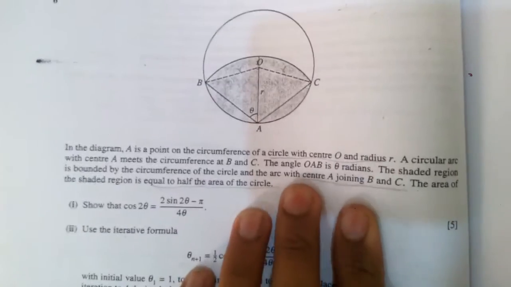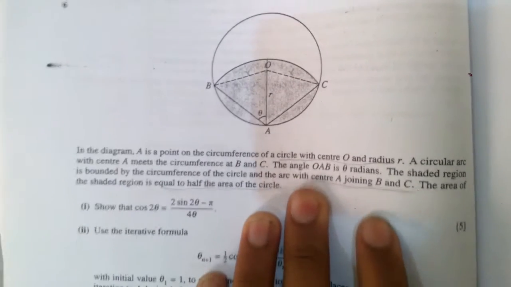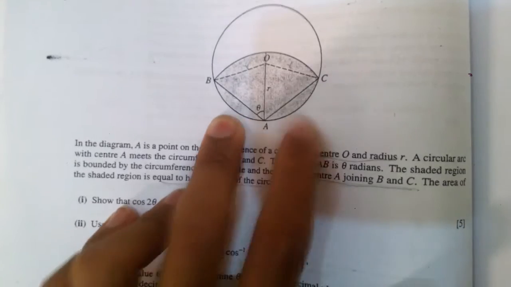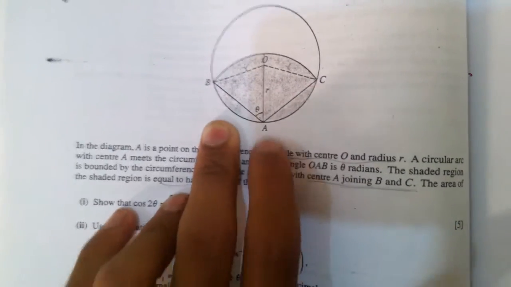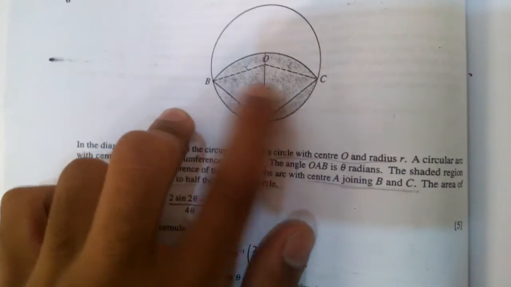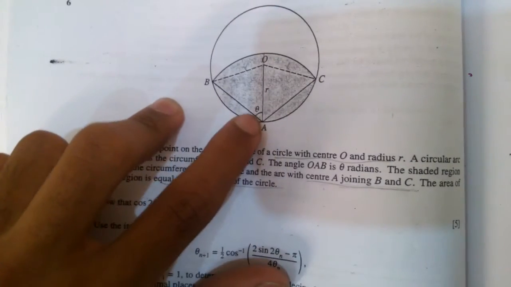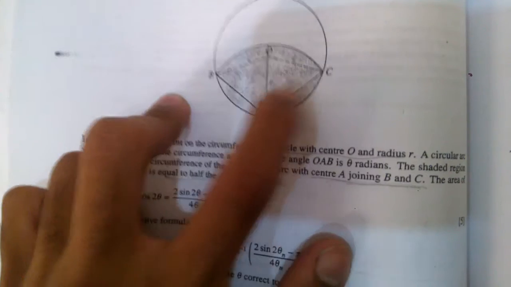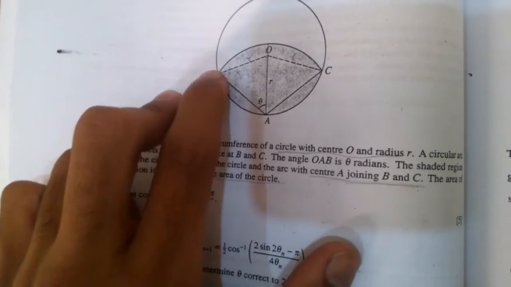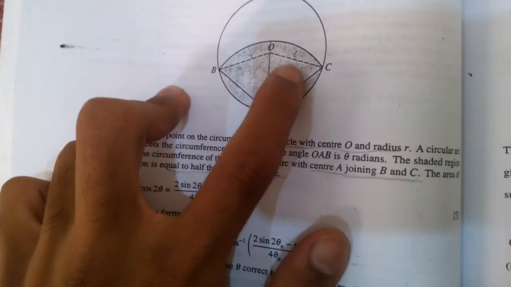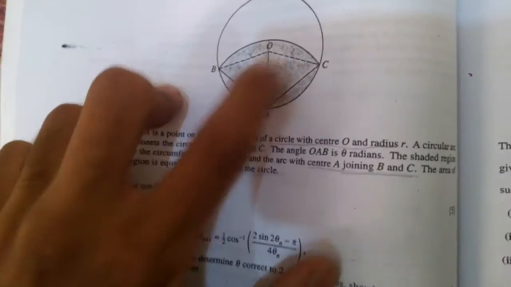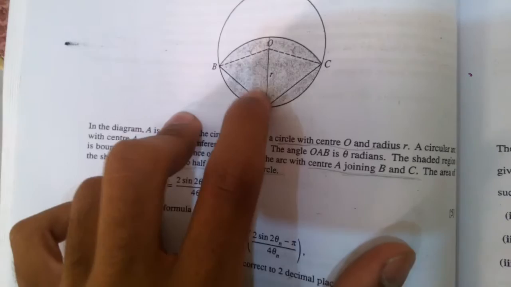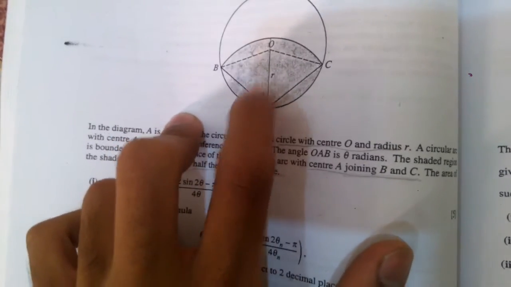The basic idea I have used to solve this is to divide this thing into two sectors, A, B, and C. First I find the area of the sector ABC, plus the area of BOC, minus the area of BOCA, because it is repeated twice, so that's why it's subtracted.